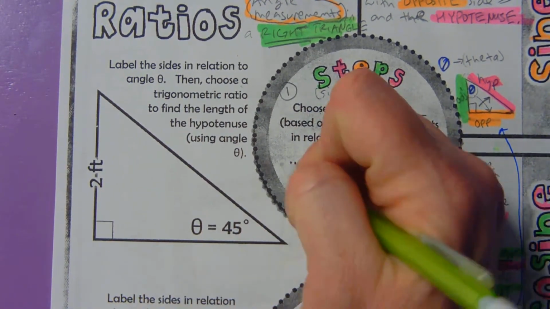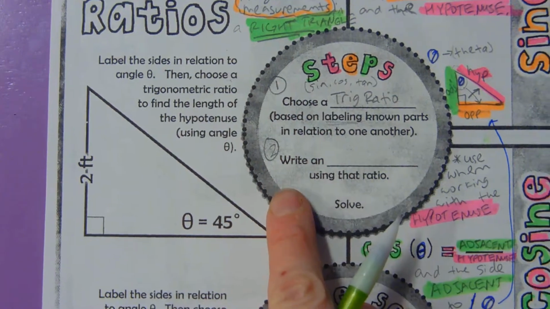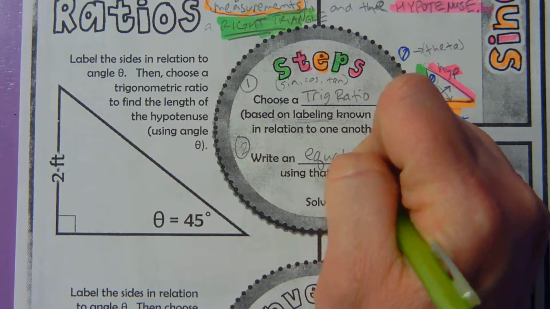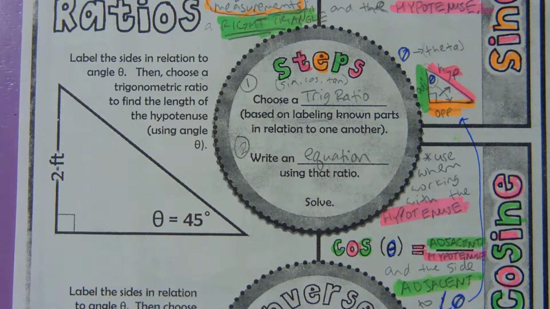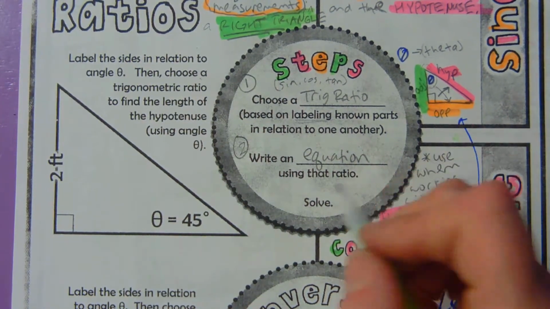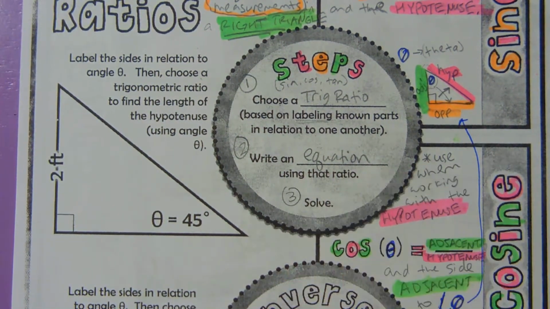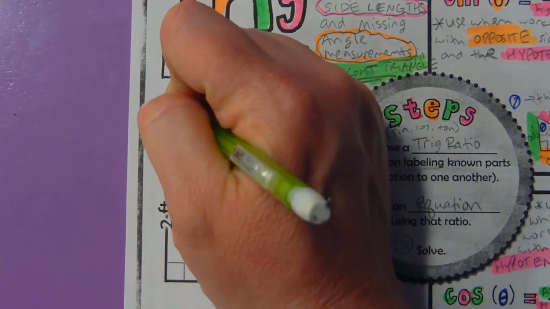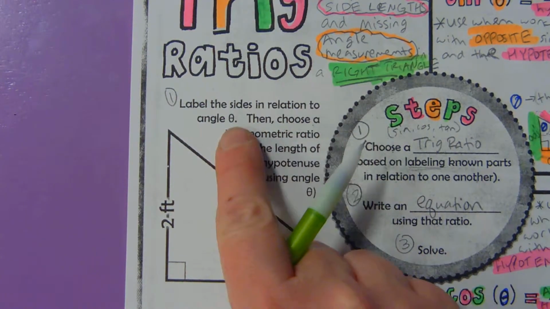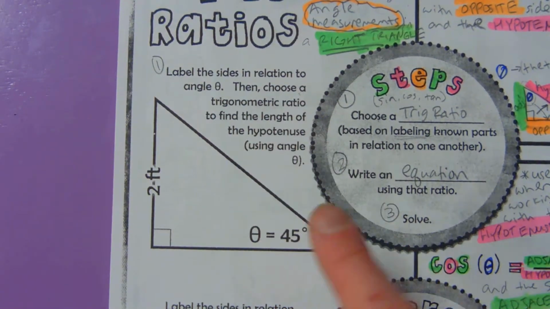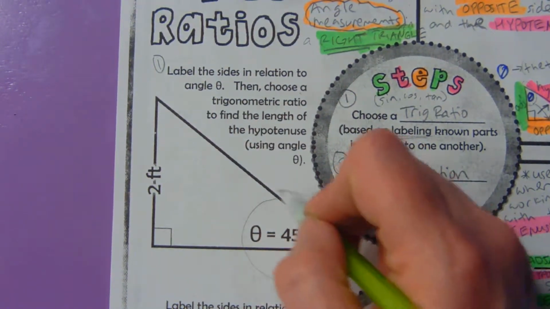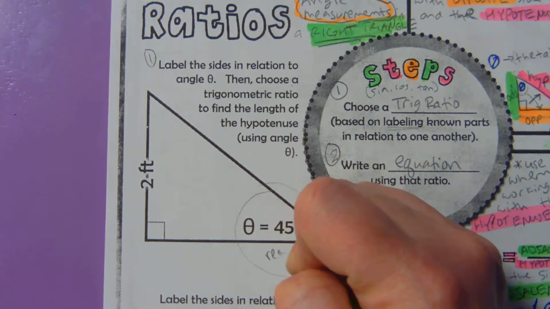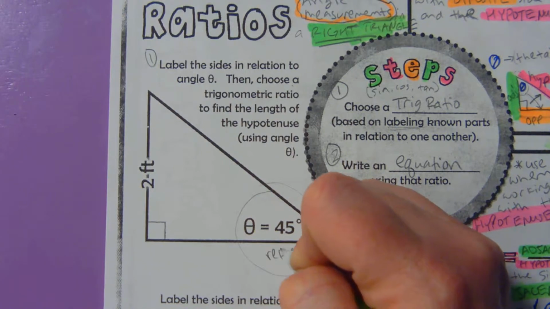Once we've labeled, step 2 is you're going to write an equation using that ratio, and then you're going to solve your equation. So step 1, we're going to do this over here. Label the sides in relation to theta. So theta's here, so we're going to circle over it on this side. That's my reference angle, is what I was talking about in class on Monday.